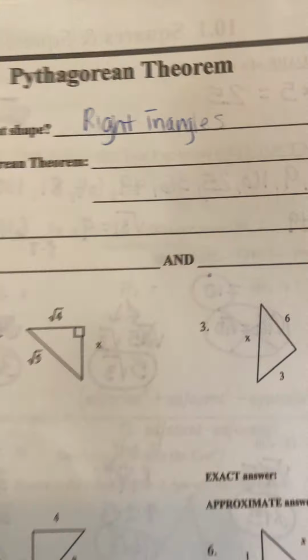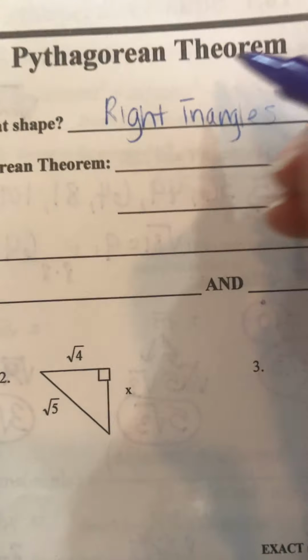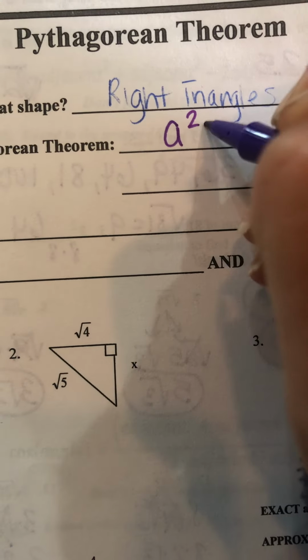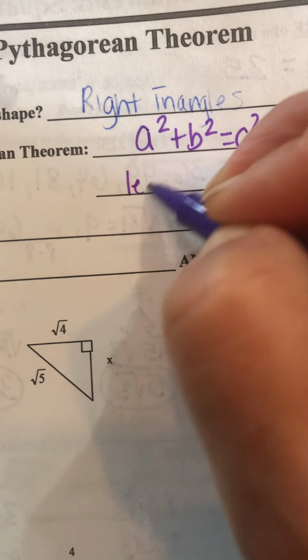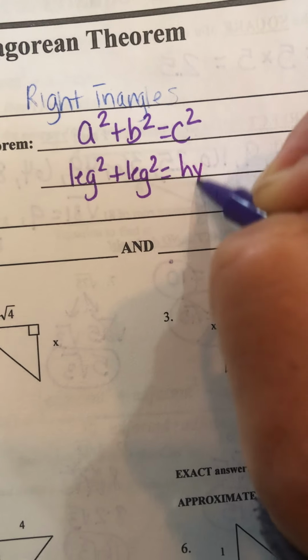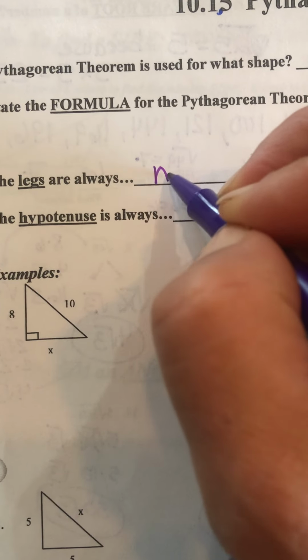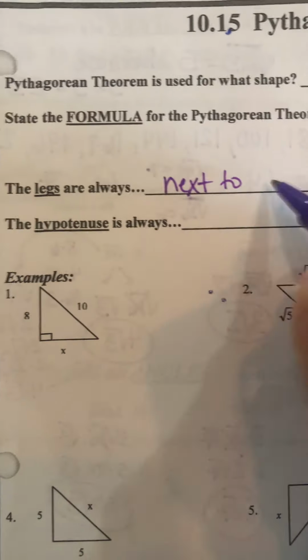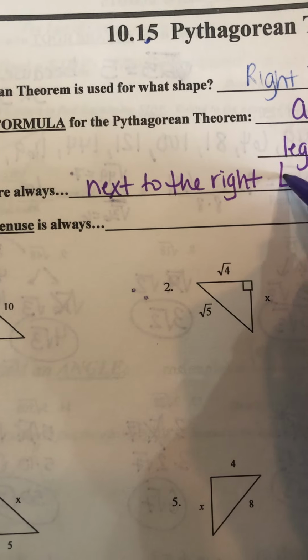Who remembers what the Pythagorean Theorem is? You are right. Pythagorean Theorem is a squared plus b squared equals c squared. Or sometimes we say leg squared plus leg squared equals hypotenuse squared. I'm just going to abbreviate that. So you'll remember that the legs are always next to the right angle.